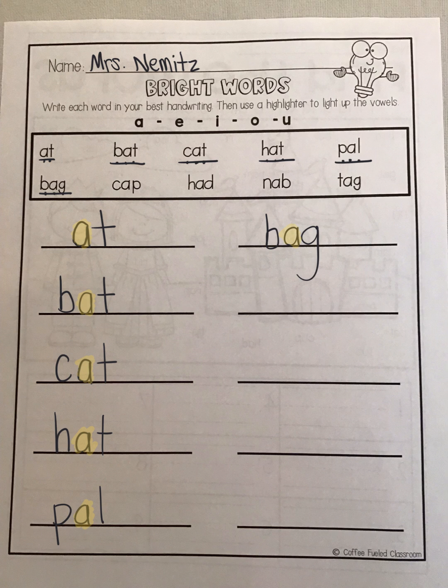Our next word is cap. K, A, P, cap. With your pencil, please write the word cap. With your highlighter, please highlight the vowel.